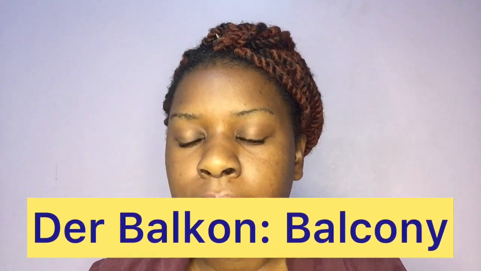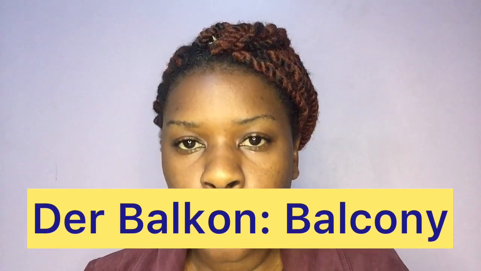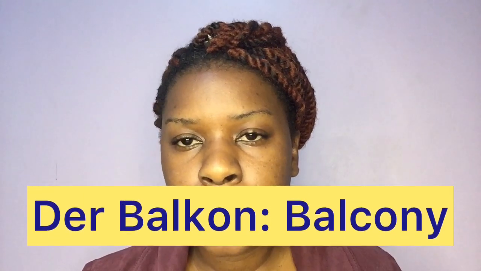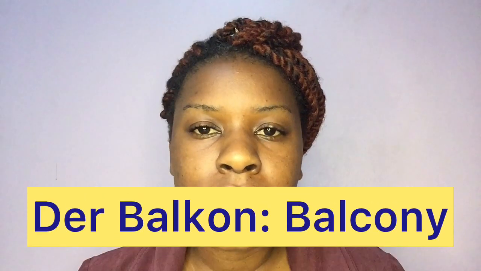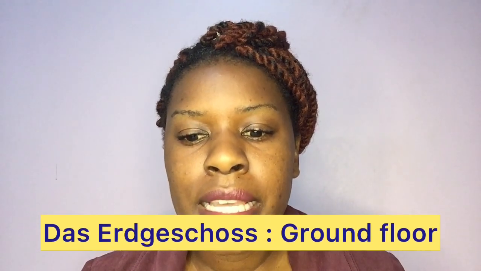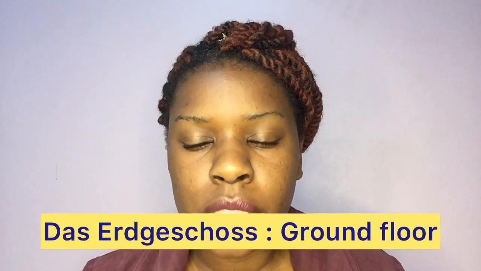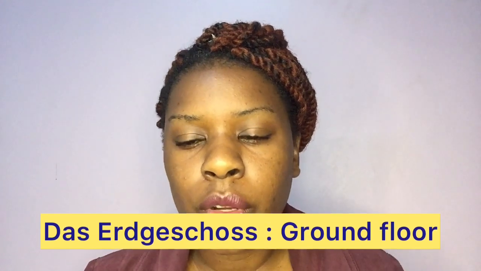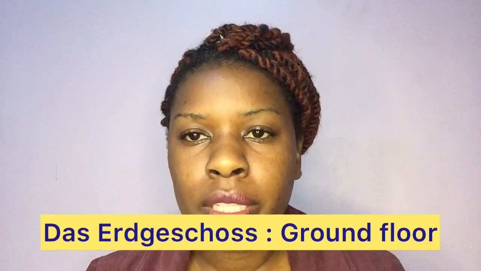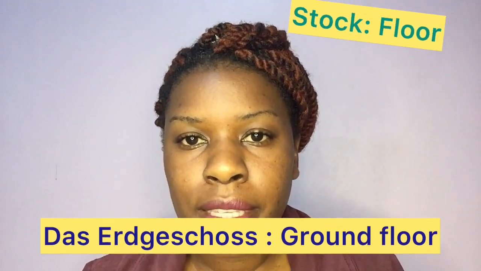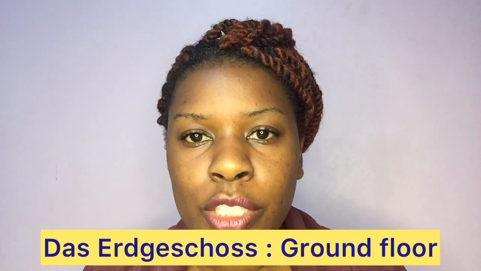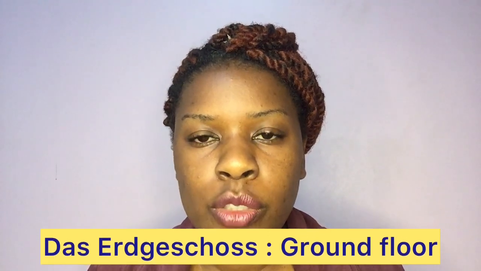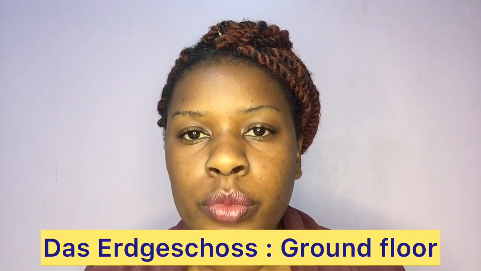You've seen this other extension of the house called a balcony in English. In German it's called der Balkon. Der Balkon is a balcony, and that is not exactly a room but an extension of the house. Different apartments have different levels. The ground floor is called das Erdgeschoss. Das Erdgeschoss is the ground floor. So you'll find that meine Wohnung ist im ersten Stock. Stock is floor. So das Erdgeschoss is the ground floor, und dann erster Stock is the first floor.